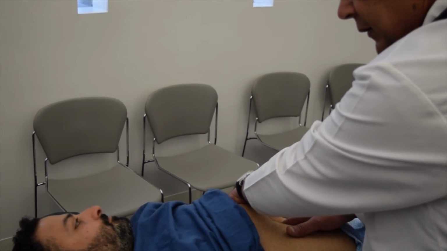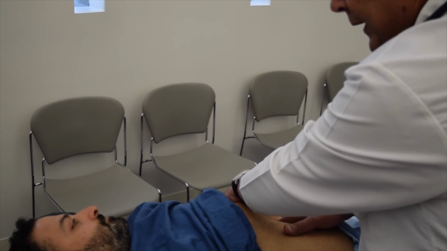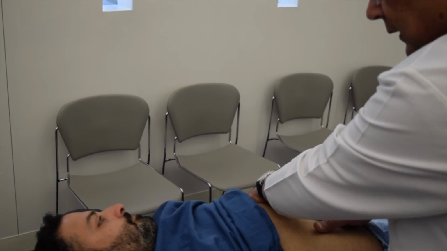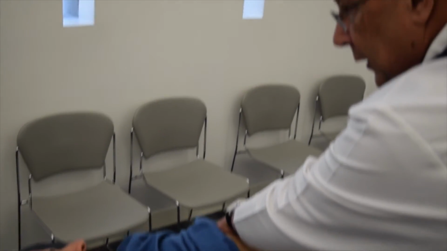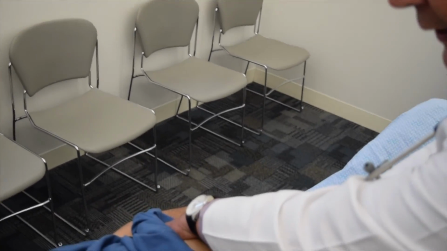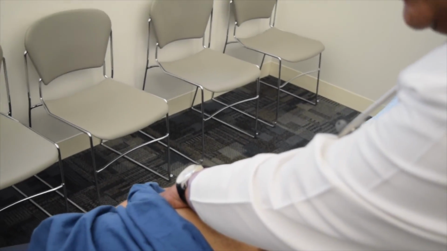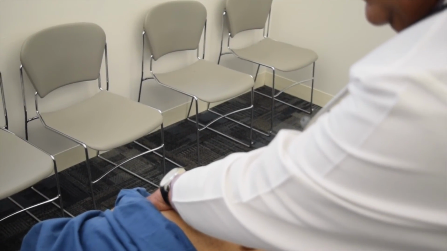Before you conclude it's not enlarged, ask the person to inhale and hold. And if the spleen is enlarged marginally and it is already close to the spot, the diaphragm will push it down and it is going to show up in your fingertips.